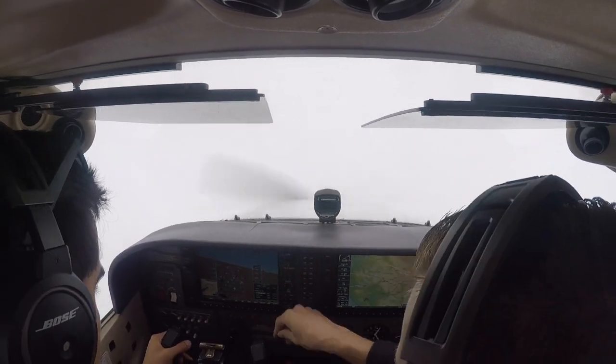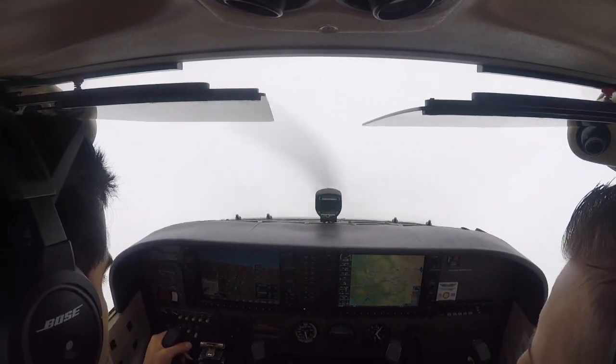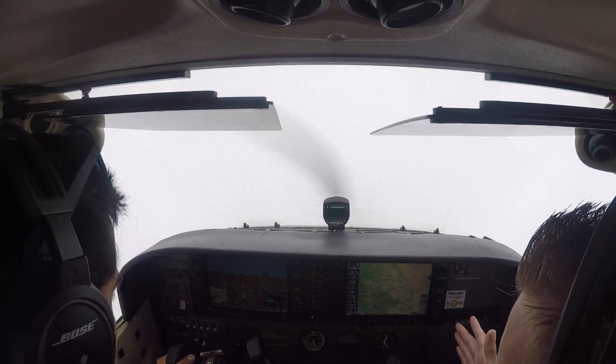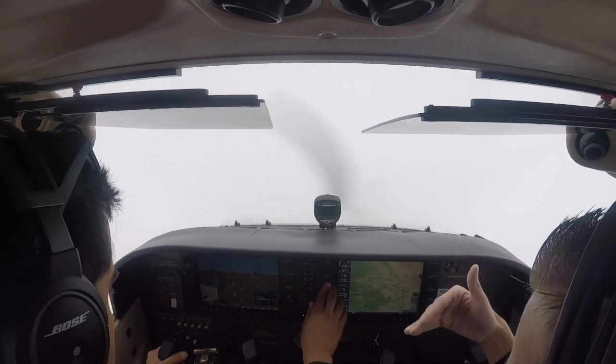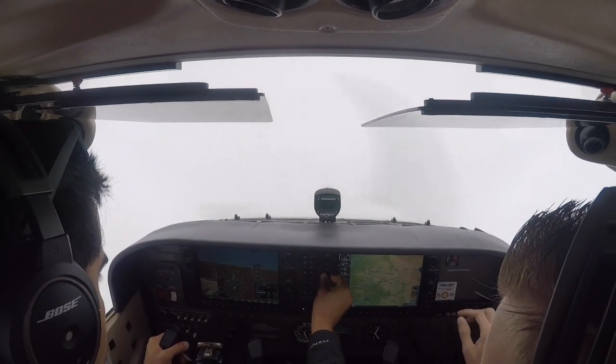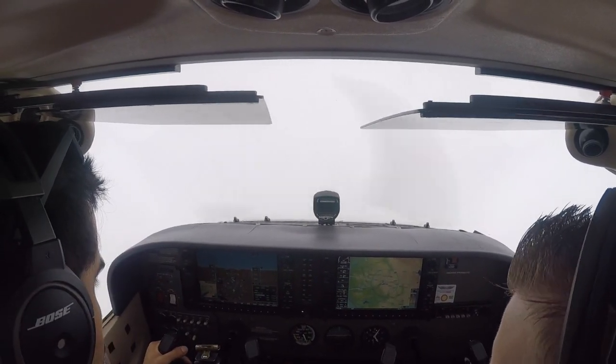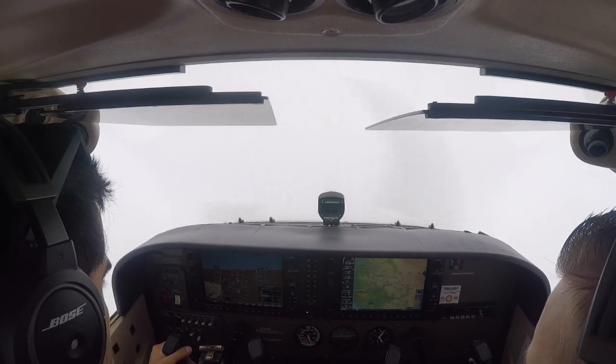So we're passing the localizer right now. So he told us that so that way we're not freaking out about flying through the localizer. Yeah. So we're just going to hold this heading. He's going to vector us back around, and we have plenty of room here, so we're totally fine.